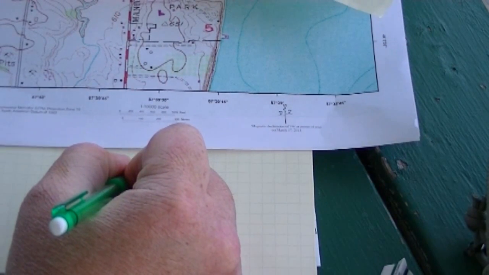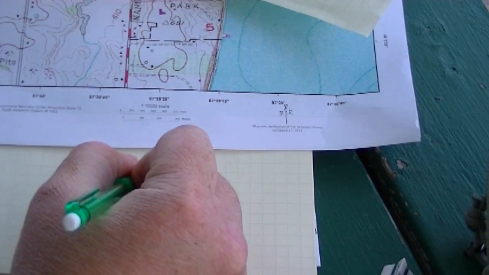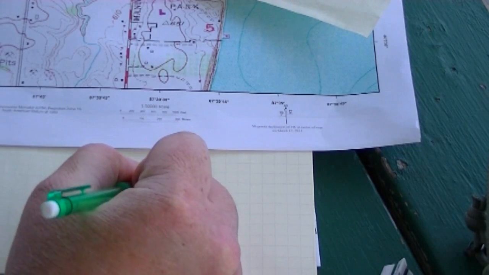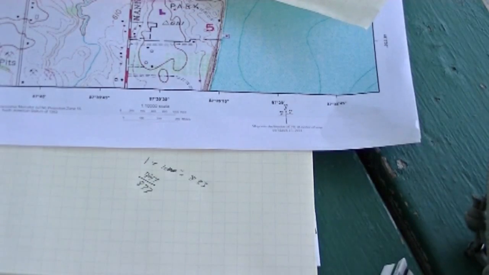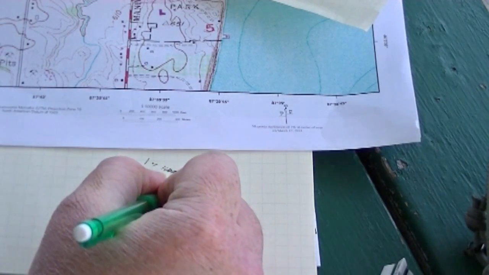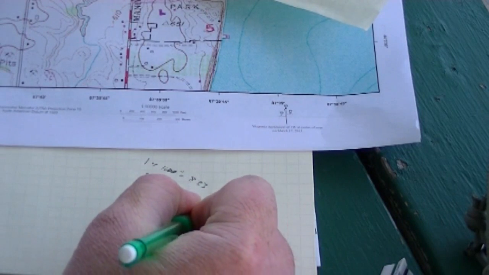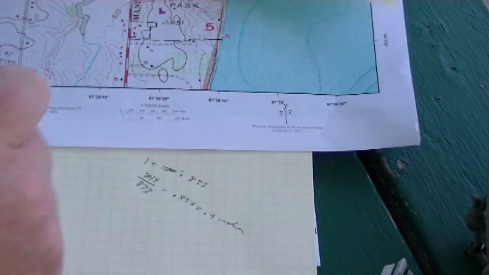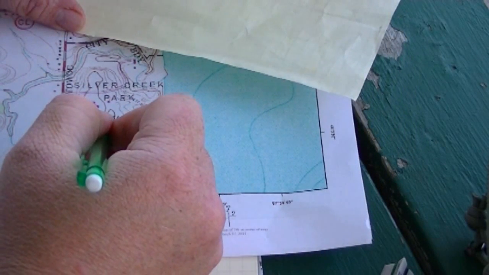So our 747 feet, we're going to convert onto the map just by simple division. 747 divided by 833, we're going to get 0.897 inches. So we're going to be rounding that up to 0.9 inches on the map. So now we have a distance on this map that we can use and a direction.